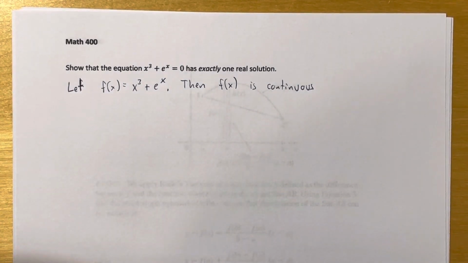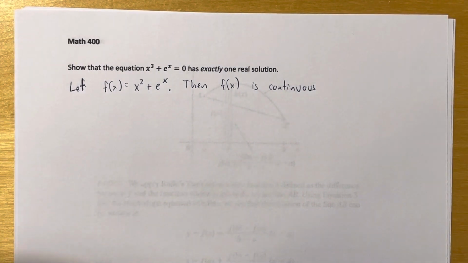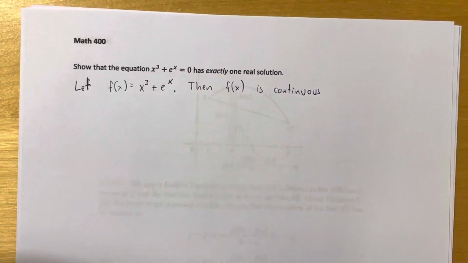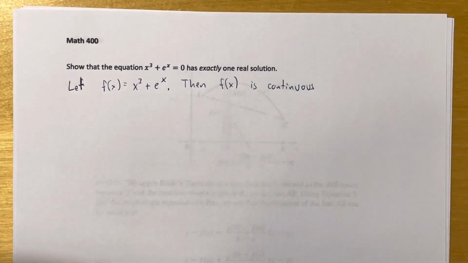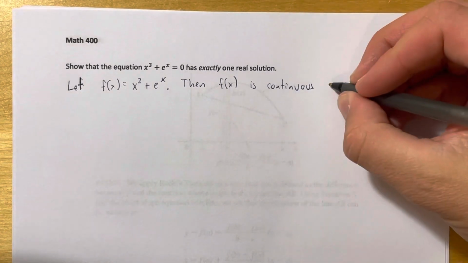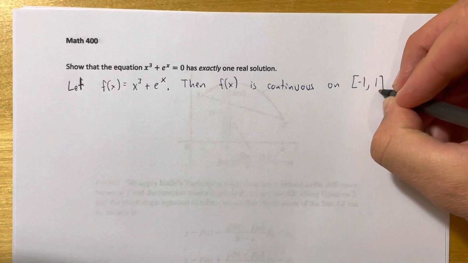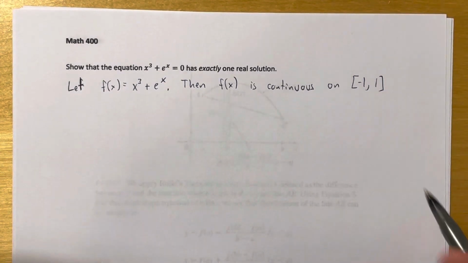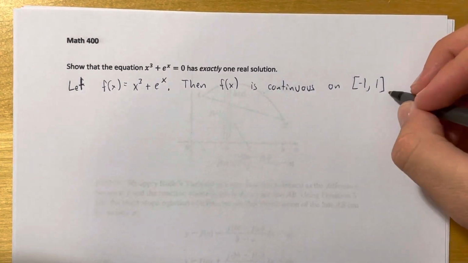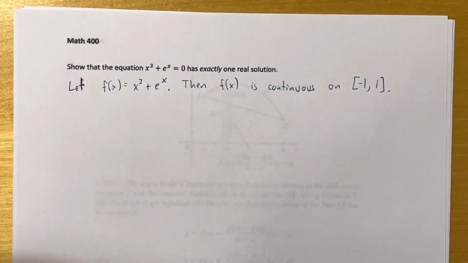And the reason that's important is because the intermediate value theorem can only be applied if this function is continuous on some particular interval. It's continuous everywhere, so it's automatically going to be continuous on any closed interval I pick. I'm going to select one. I'm going to say it's continuous on [-1, 1]. Again, if it's continuous everywhere, it has to be continuous here. Why am I selecting the interval [-1, 1]?